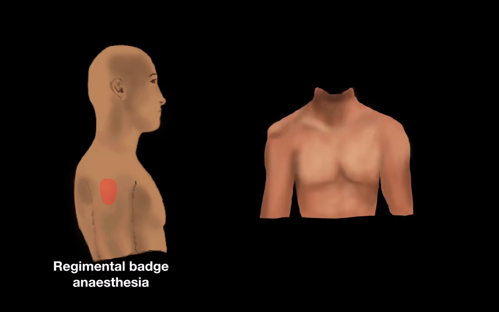Now, other clinical features: you can see the abduction will be lost due to the paralysis of the deltoid. In addition to that, you can see the rounded contour of the shoulder. Here, you can see the shoulder is rounded, whereas here the rounded contour is lost due to the paralysis and wasting of the deltoid muscle. So, the rounded contour of the shoulder is lost and abduction will be defective. It will be lost in axillary nerve injuries. So, these are the clinical features by which you can identify an axillary nerve injury.